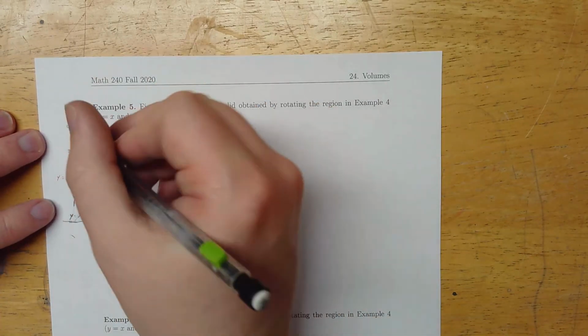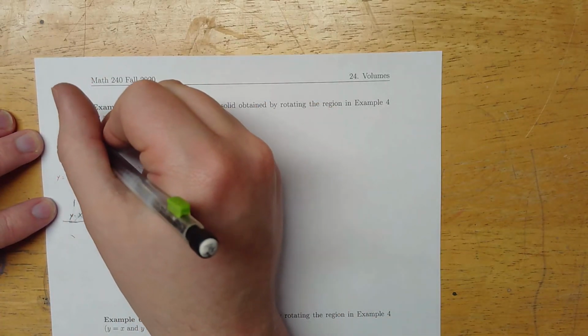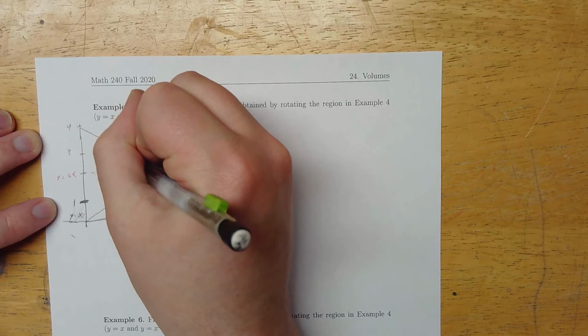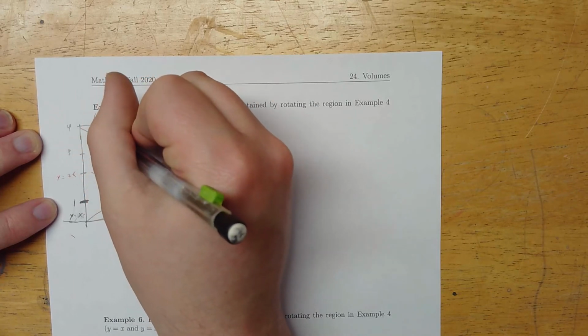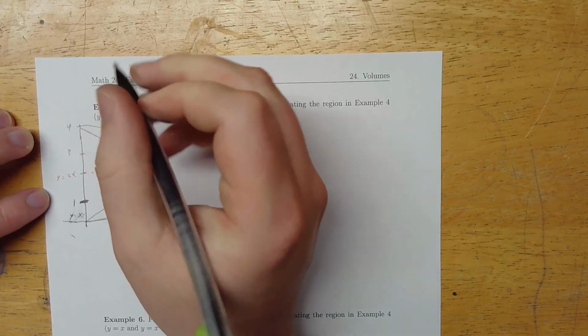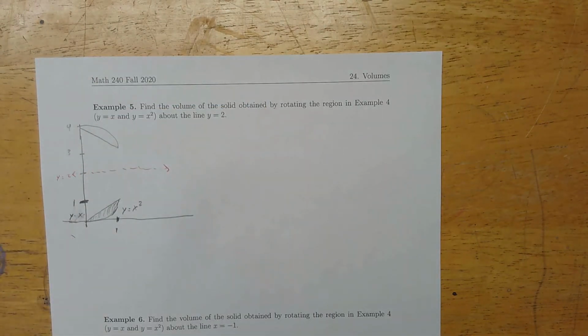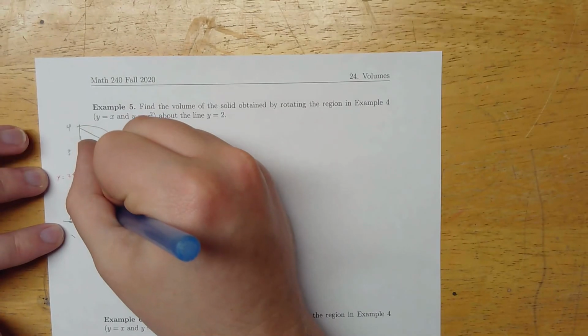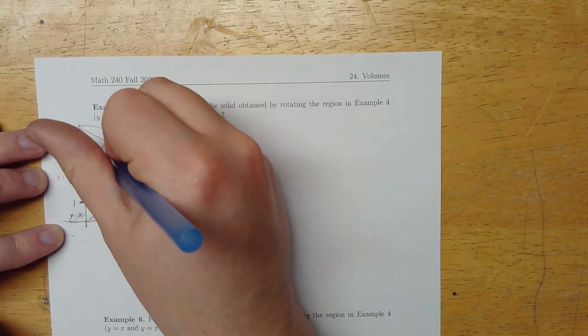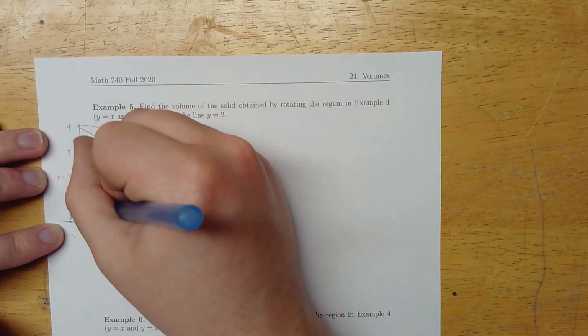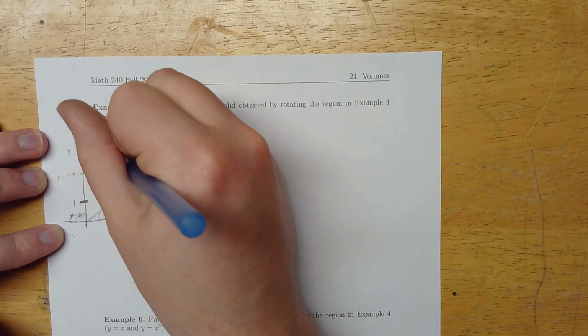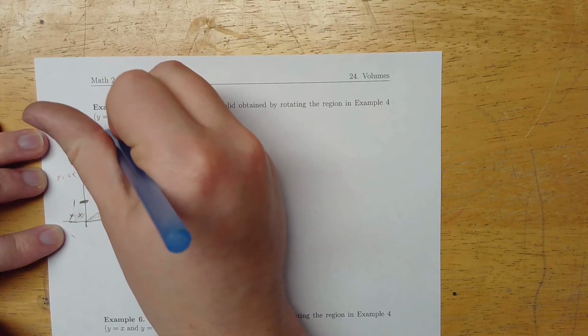What we're doing now is taking this region and having another copy up here, and we want to rotate this region around the line y equals 2.